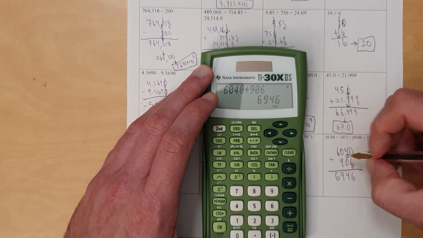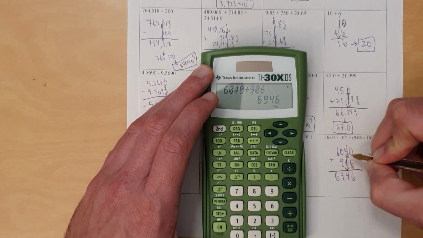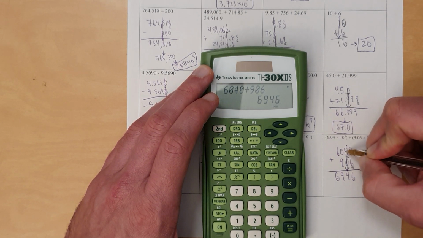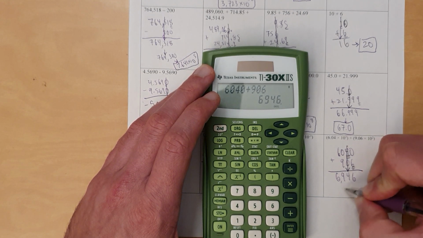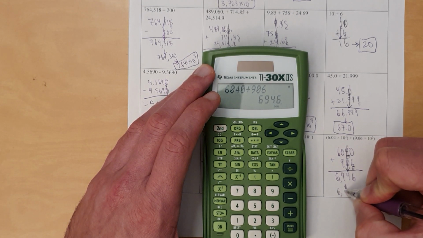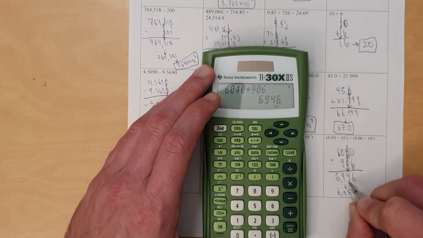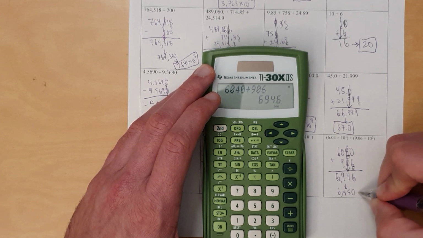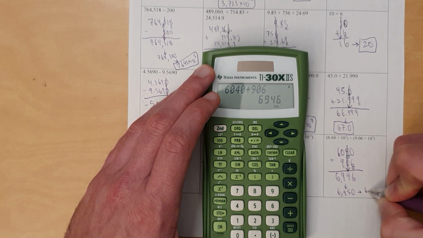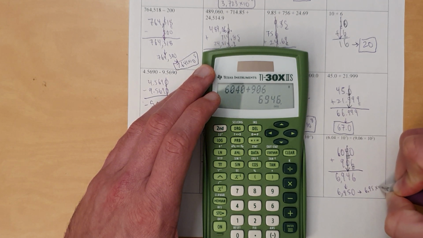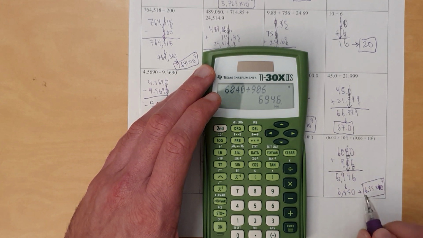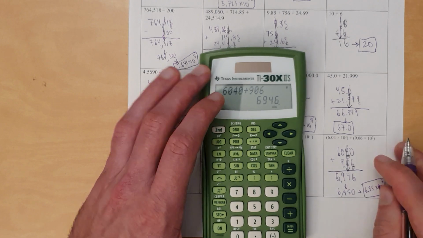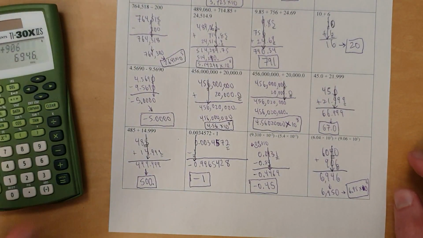So that means we round right here, because this is the last sig fig for this to the left, it's the least exact. Which means we round to 6,950, because this 4 is next to a 6, so it rounds up. Put as scientific notation, that's 6.95 times 10 to the third. All right, well, there you go, ladies and gentlemen. That's how it's done.